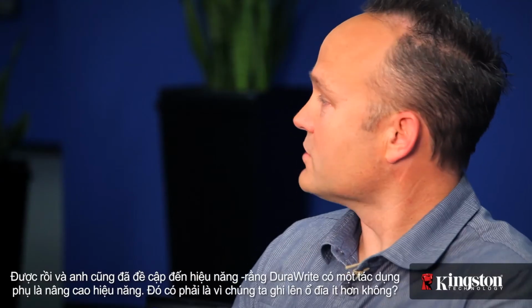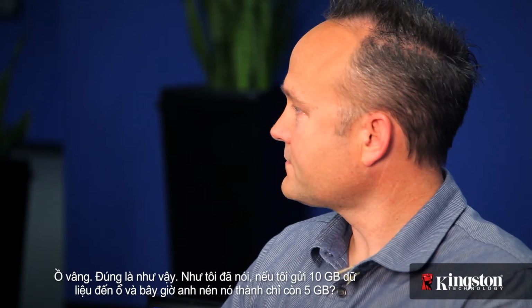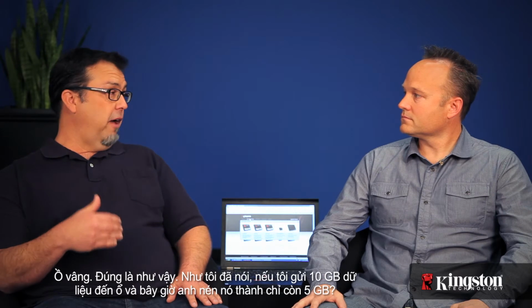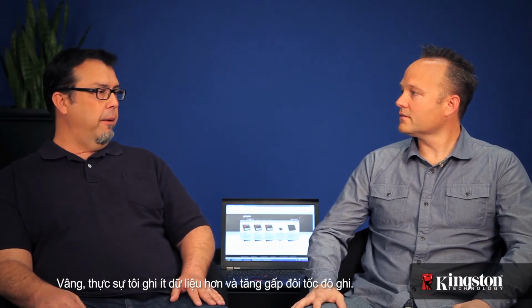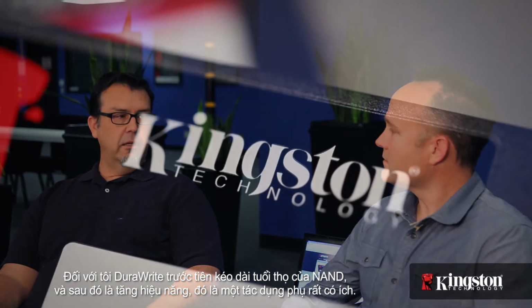You also mentioned performance, that DuraWrite has a side effect of increasing performance. Is that because we're writing less to the drive? Oh yeah, definitely. If I'm sending 10 gigs worth of data to the drive, and I can compress that into 5 gigs, we're writing less. Exactly. I'm effectively writing less and doubling the write speed. It's a nice deal. DuraWrite to me is extending NAND life first, performance second, but it is a nice byproduct. Cool.